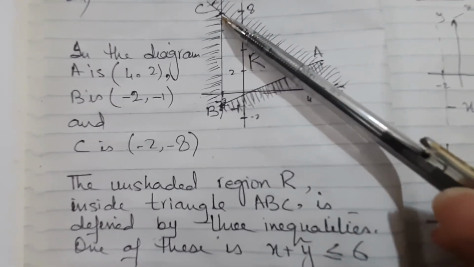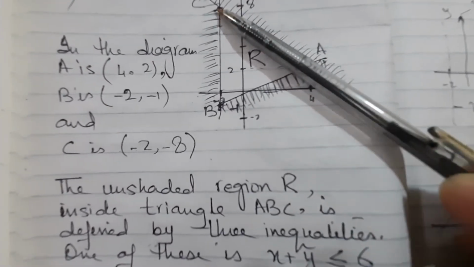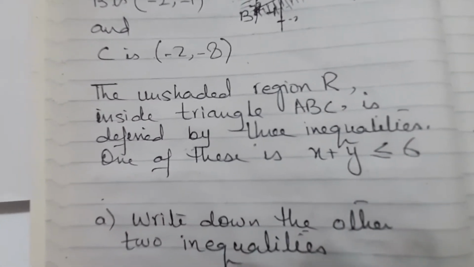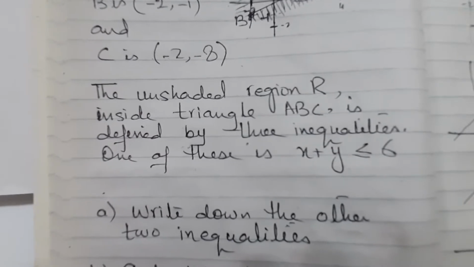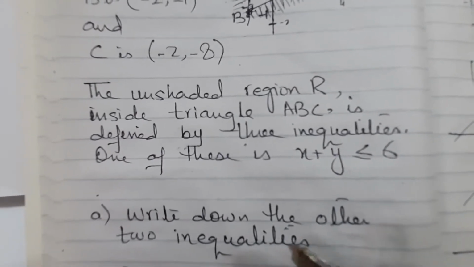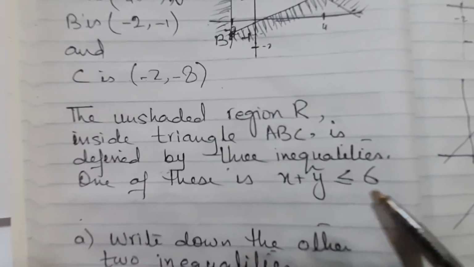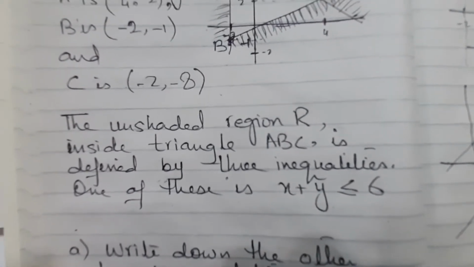And we can see here this line, and this line. So basically the region R is bounded or surrounded by 3 inequalities, right? And the question is saying one of the lines is given to you here. You have to find out the other 2 inequalities. So I will not go to the next part of the question. So let's see how we will find the other 2 inequalities and how we will find out which one of these 3 lines is representing this inequality. So before going into the detail, let me take you to some previous concept first of coordinate geometry, right?